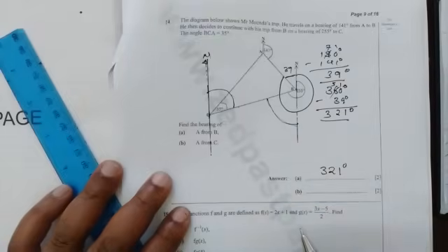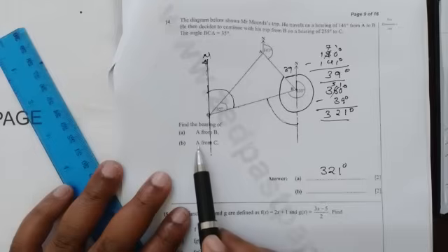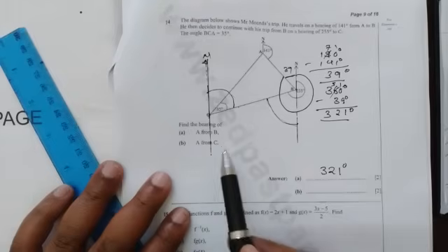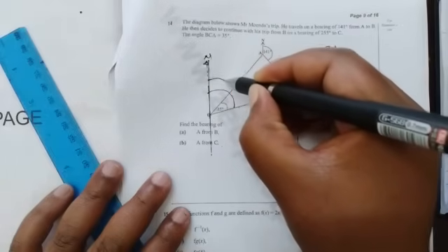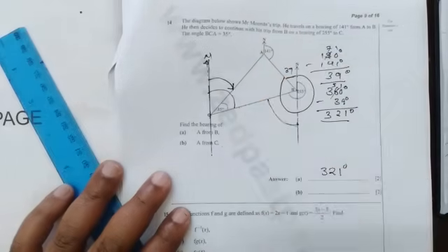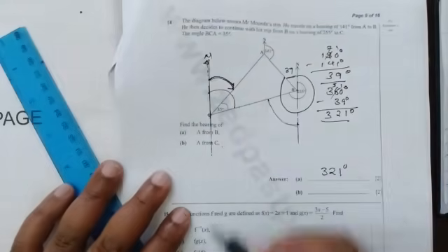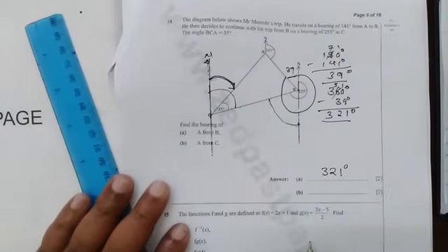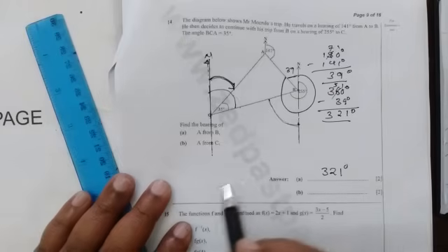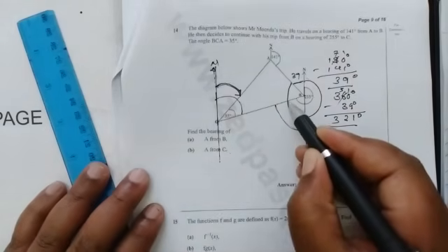All right. Because we are talking about the bearing of A from C. So you must move from A to C here. Okay. From A to C. Right? That's the bearing that we want to find. So what we can do, we can say from here to there it is 215.